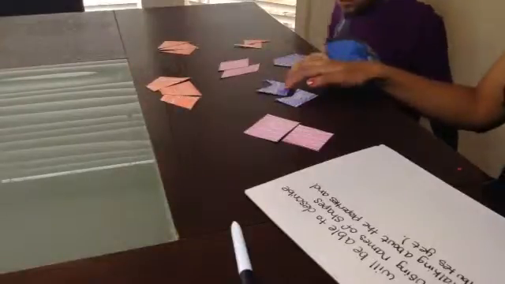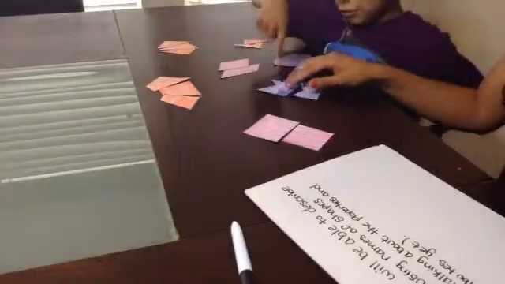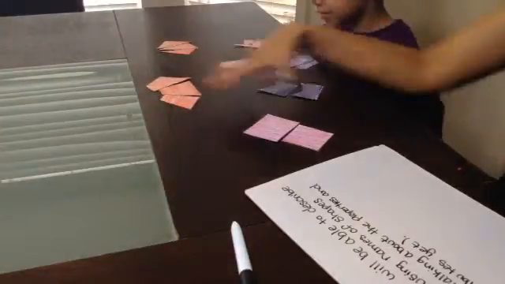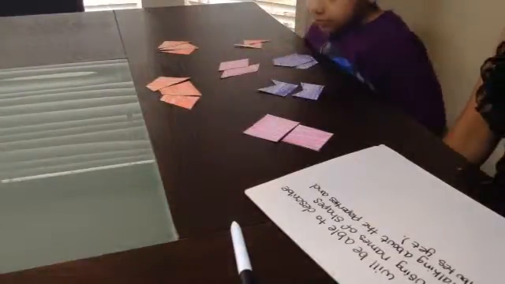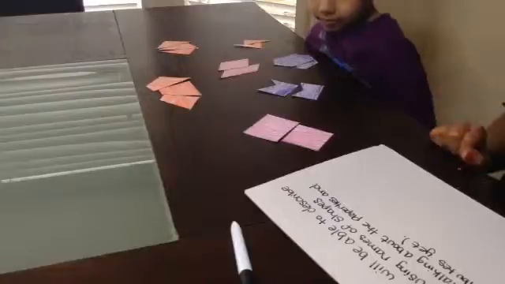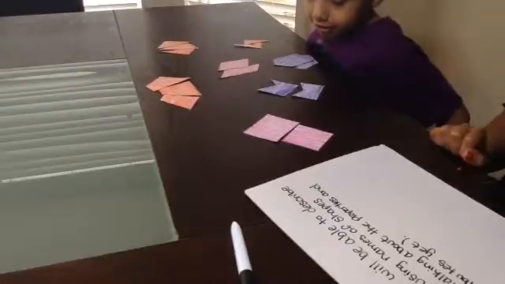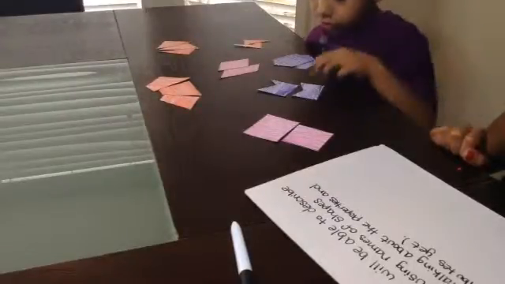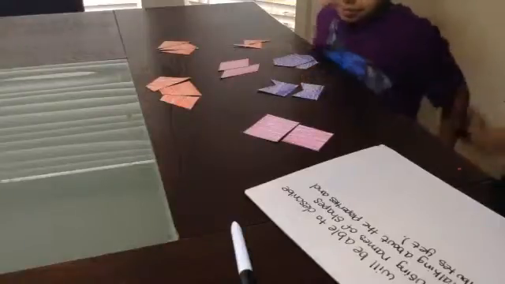So you looked at these shapes, and you looked at all these shapes, and how did you decide to put them together? Because they look the same. They all look the same. Very good, Sebastian. Well, thank you for your help.